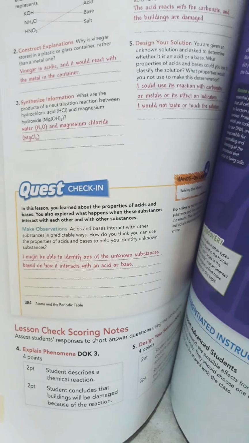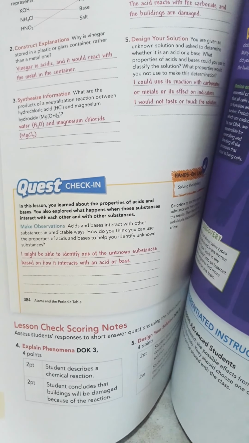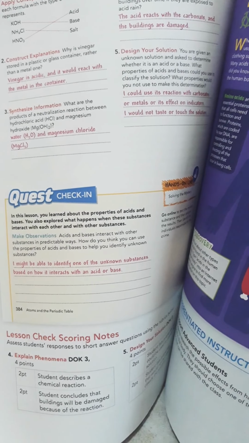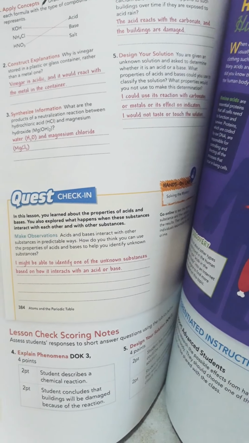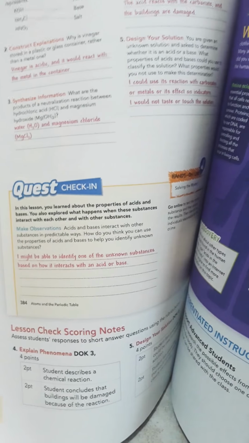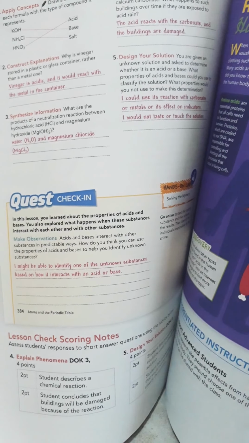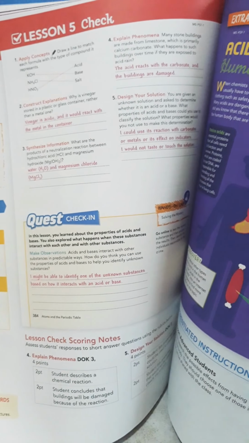Okay, Quest Check-in. Acids and bases interact with other substances in predictable ways. How do you think you can use the properties of acids and bases to help you identify unknown substances? Am I able to identify one of the unknown substances based on how it interacts with acids or bases? Okay, so this is all for today.